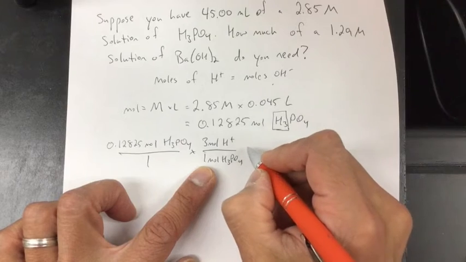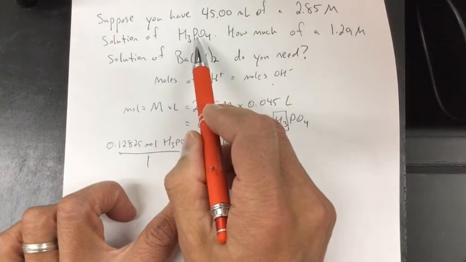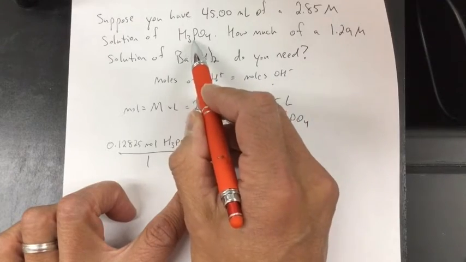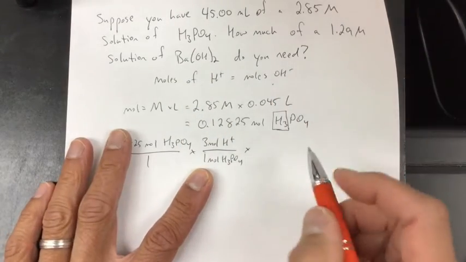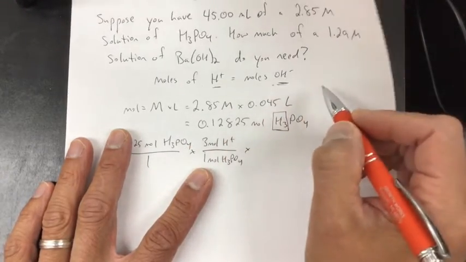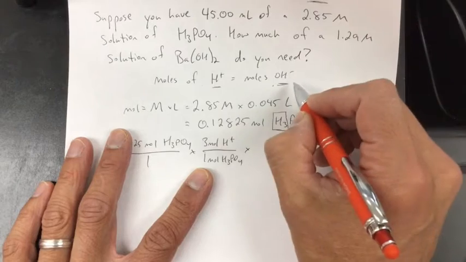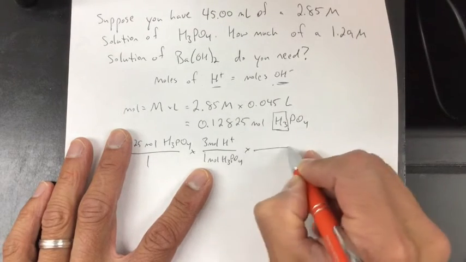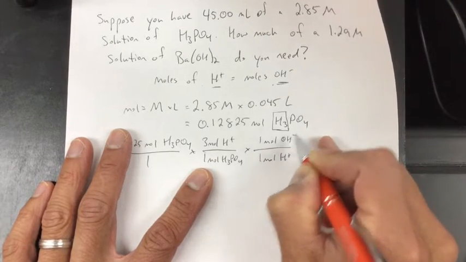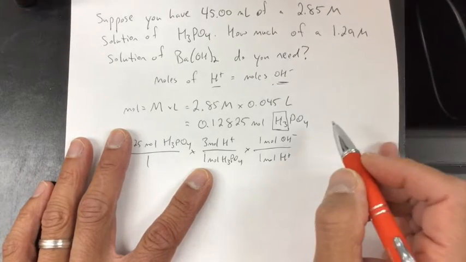Now, what is my next connection? Well, I need to connect my H3PO4 with my base, my moles of acid and my moles of base. For every H plus, I need one OH minus because I make water, right? So for one of these, I'm going to get one of these. And so 1 mole of H plus is always 1 mole of OH minus. This always stays the same. It's always 1 H plus for 1 OH minus.